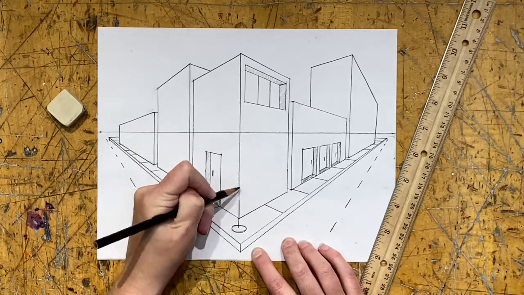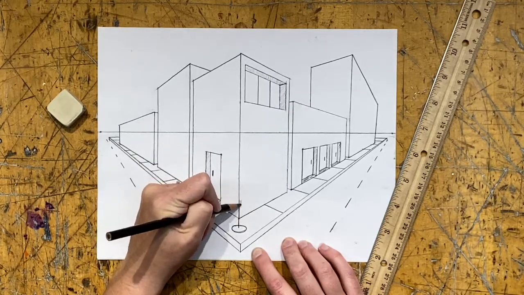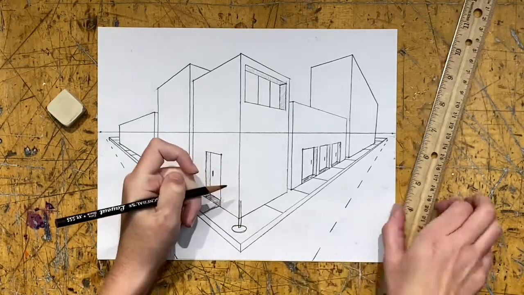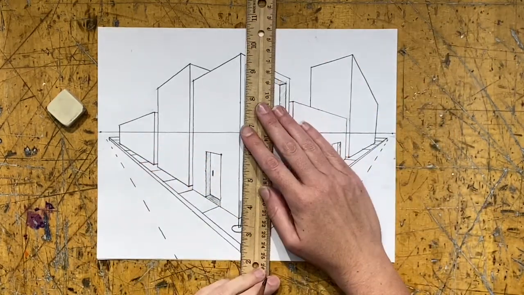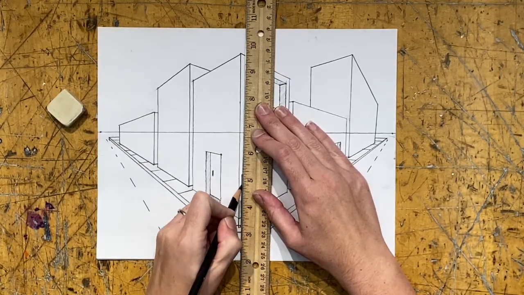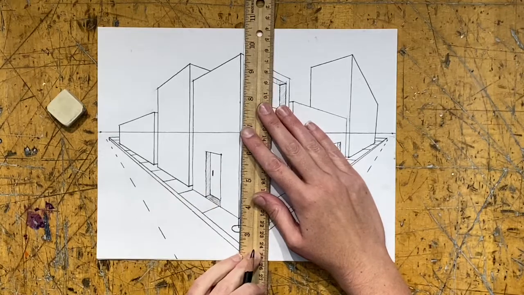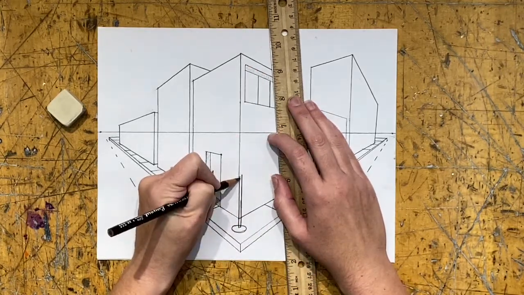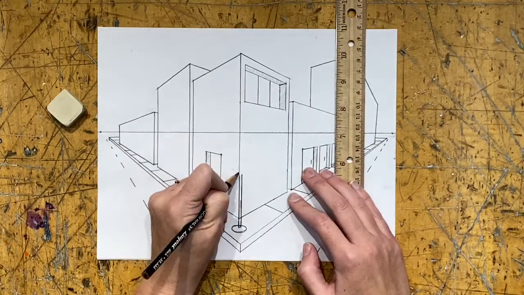It's going to overlap my side of my building. So I'm going to give it some thickness. Use my ruler to keep it a little bit straighter. I don't want it to go too high. You could always make fancier lampposts than this, but I'm keeping it pretty simple.